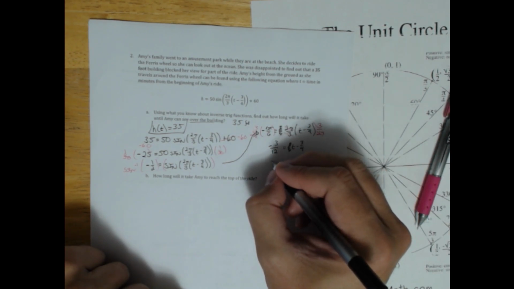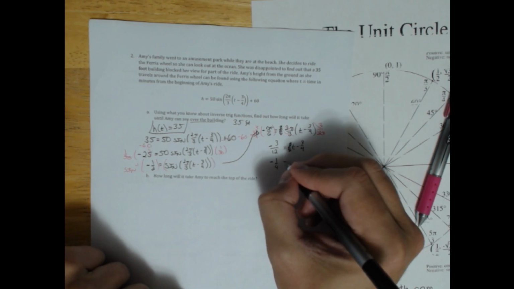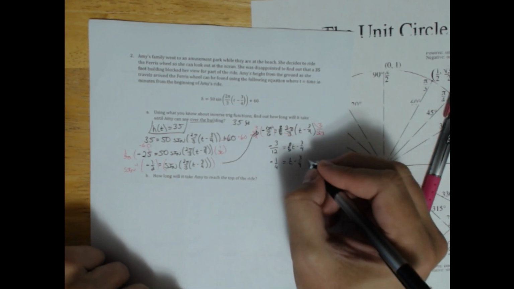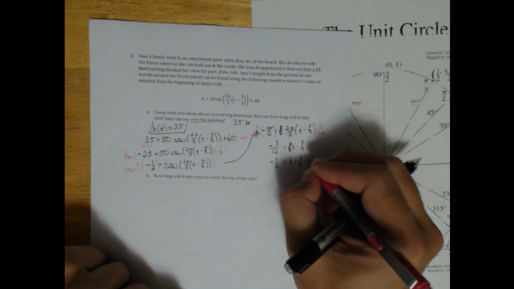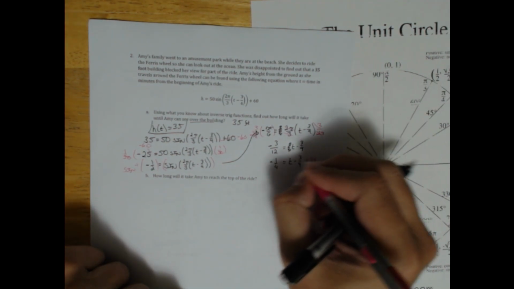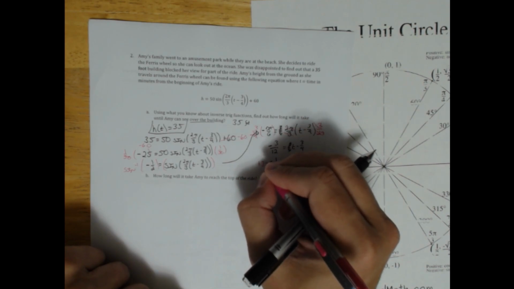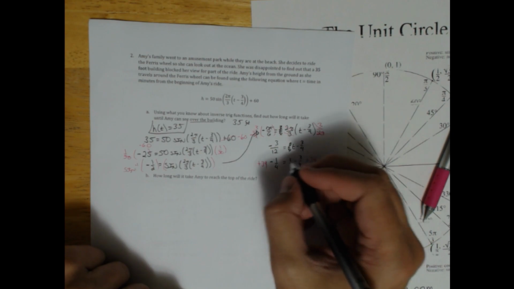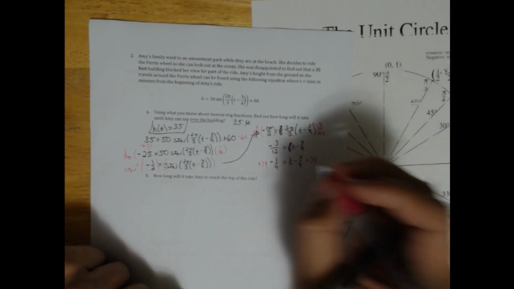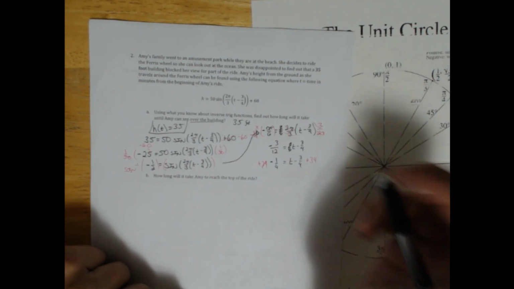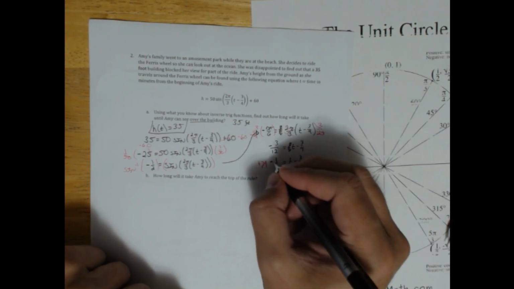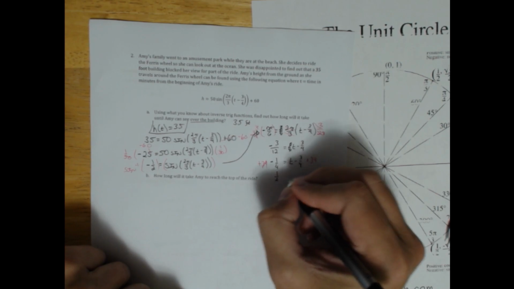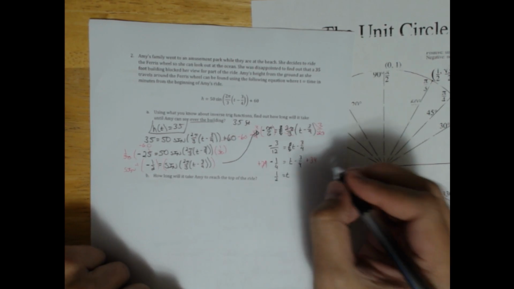I can reduce that to negative 1/4 equals t minus 3/4. And then we add 3/4 to both sides. 3/4 minus 1/4 should be 2/4, or 1/2 equals t.